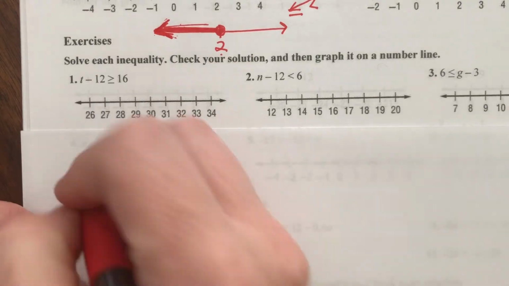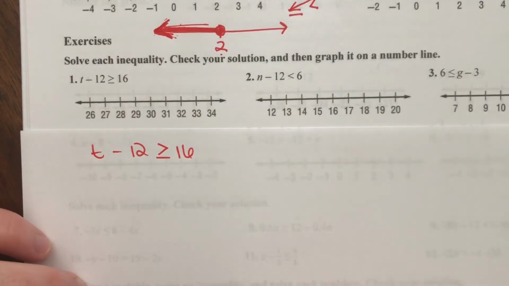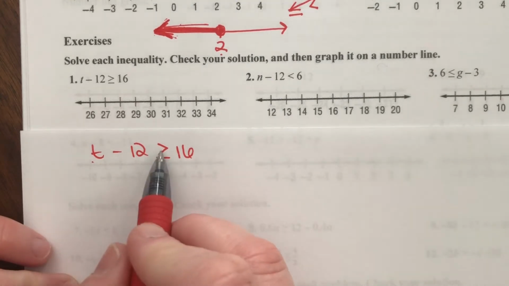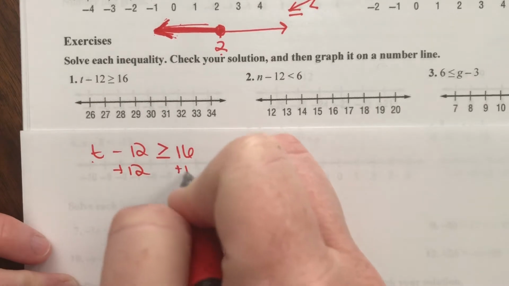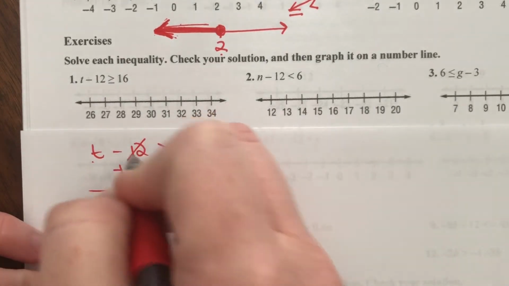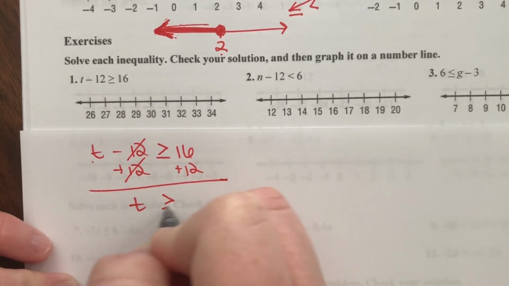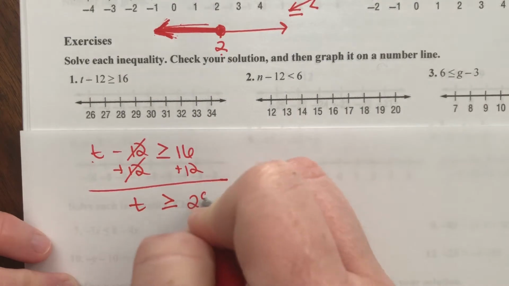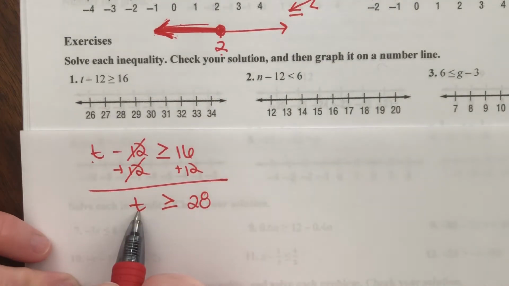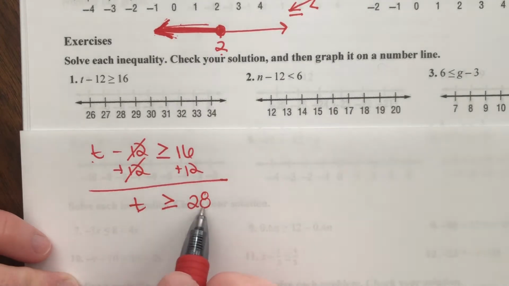Okay, so t minus 12 is greater than or equal to 16. Same kind of problem, right? We're trying to get t by itself. We treat this like an equal sign. So we're going to add 12 here. So I got to add 12 here. These cancel. So I'm left with t. Bring down my symbol. Don't change it. Just bring it straight down. 16 plus 12 is 28. So t can be any number bigger than 28, or it could be equal to 28, right?